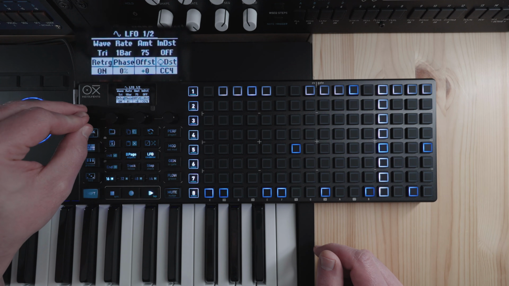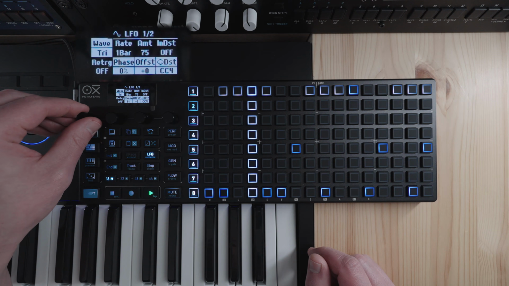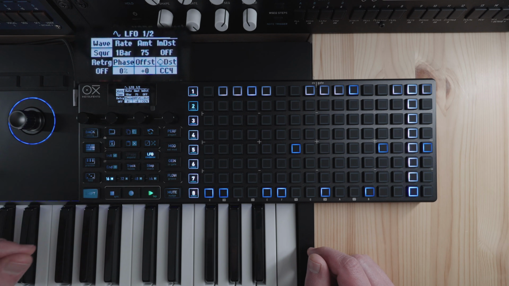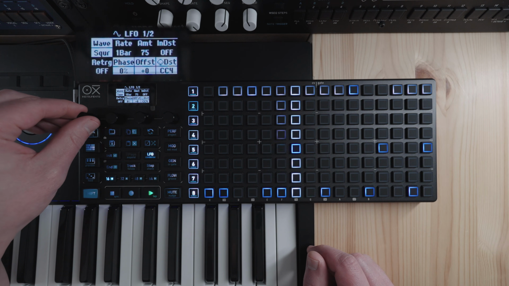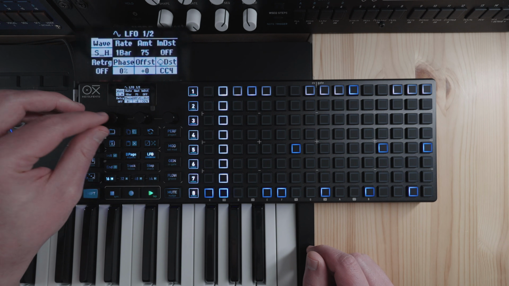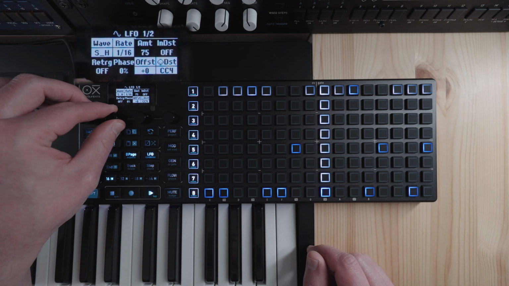I'll turn Retrigger off for now and take a look at a couple of different wave shapes here. You have a square, you have a sample and hold. For sample and hold, I like a faster modulation.